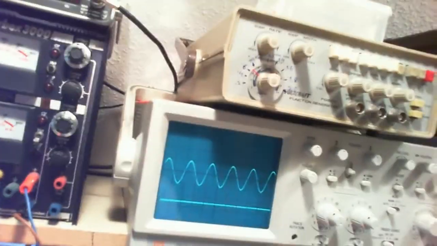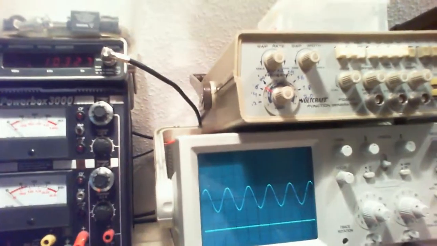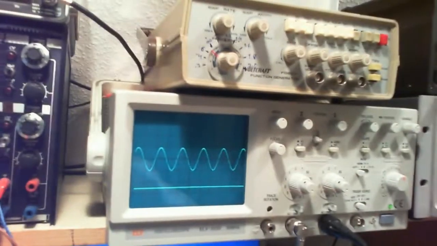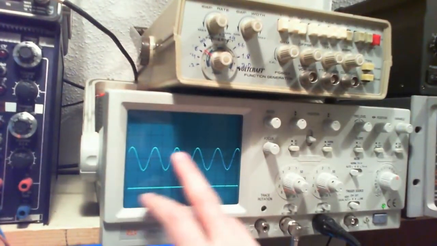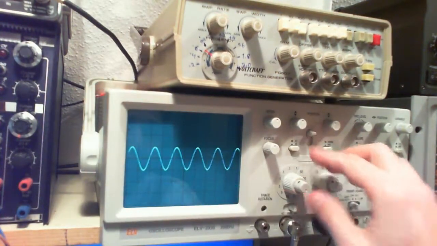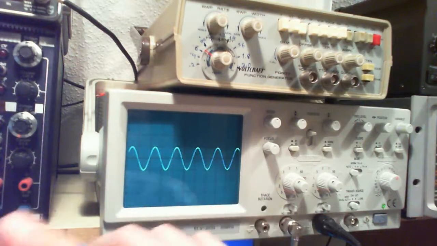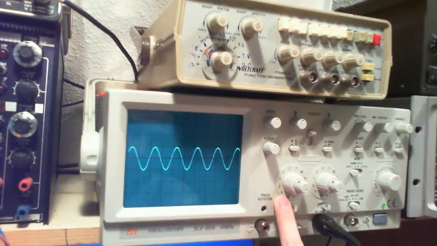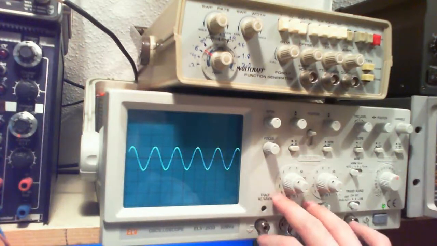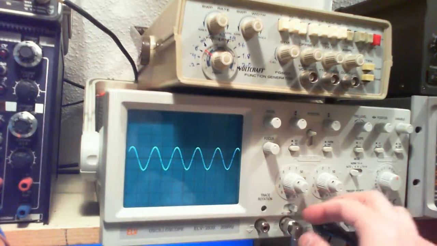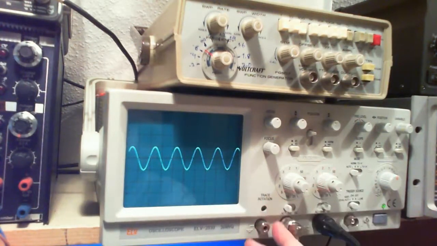As you can see over here, this is the signal output of the signal generator. Channel 1 is set to 5 volts per division, so this is 10 volts peak to peak on AC.